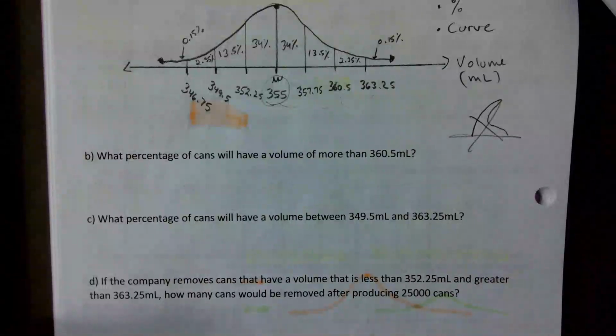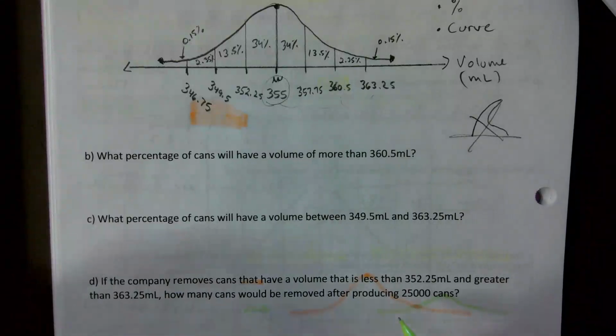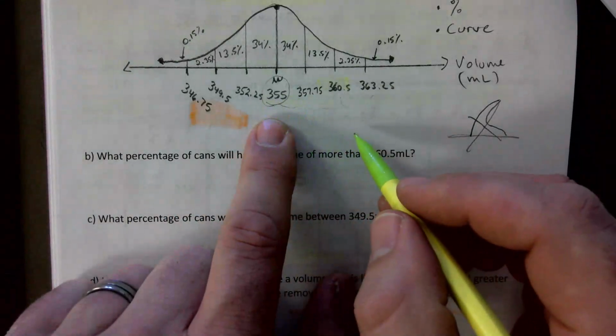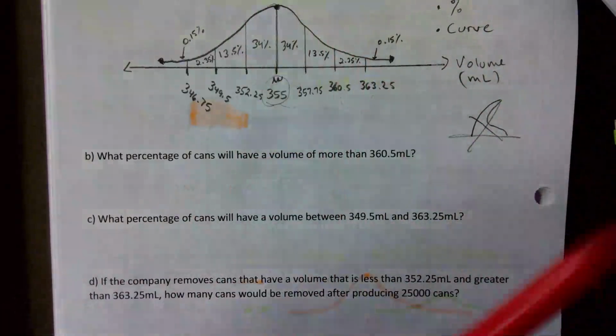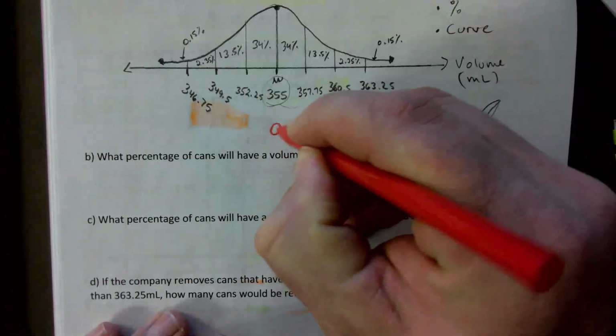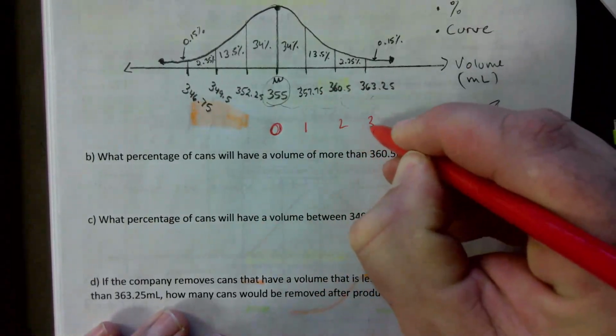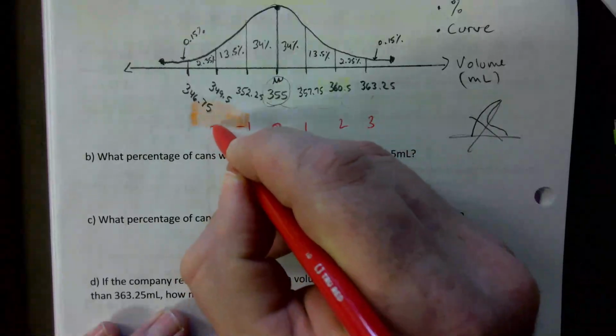Just a couple here. Let's do them together. Oh yeah, I do have it here. One thing that I forgot here is the z-score. Sometimes I ask you to do that. So let's write this down. 0, 1, 2, 3. That's as simple as that.